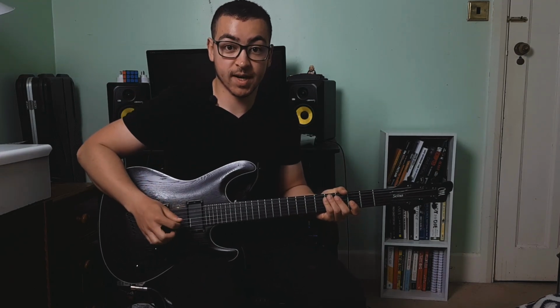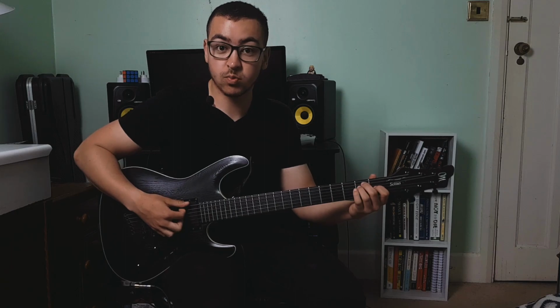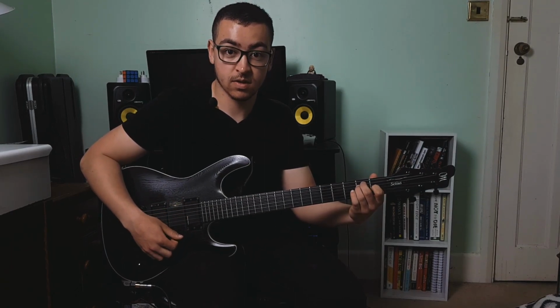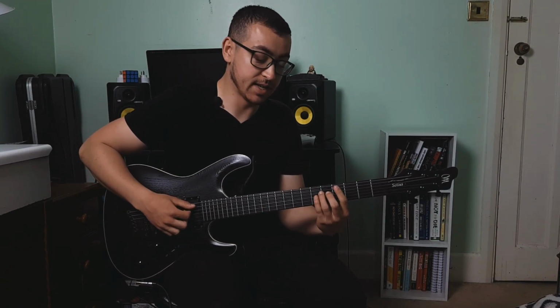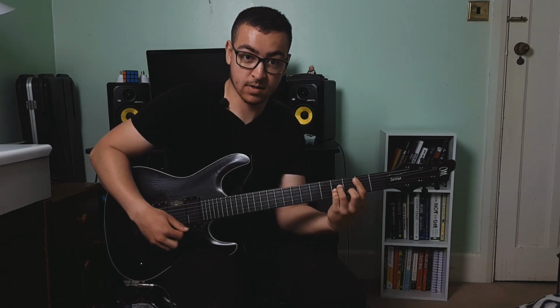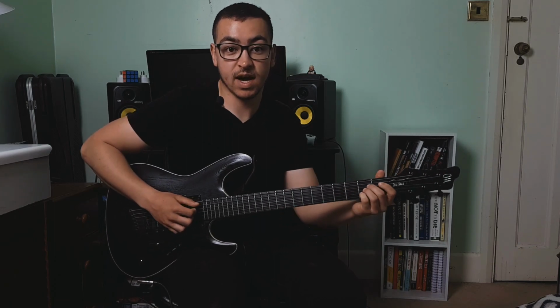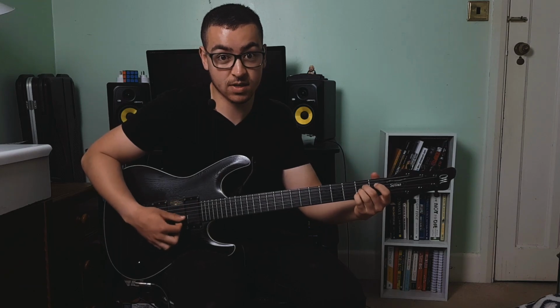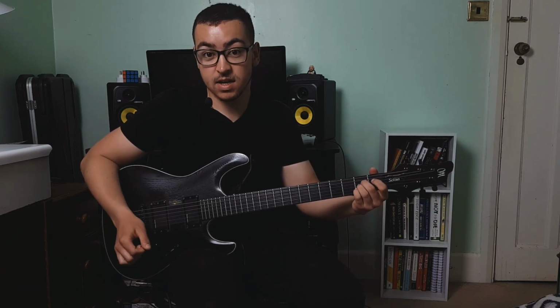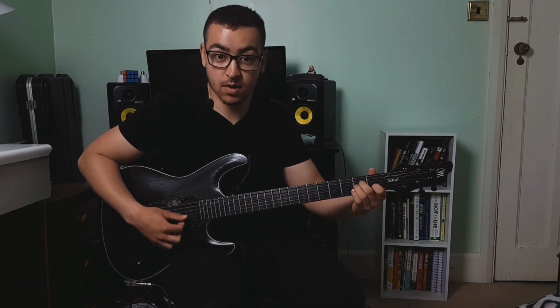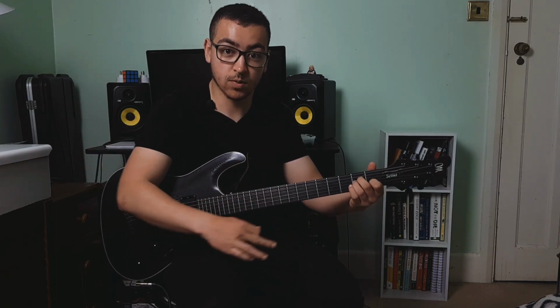Alright, so our first example there was in the key of E major. Now let's run over the chords quickly. We had our 1 chord, which is an E major. We had our 5 chord, which is a B major. Then we had our 4 chord, which is an A major. Then we have an A minor chord, which is our borrowed chord.